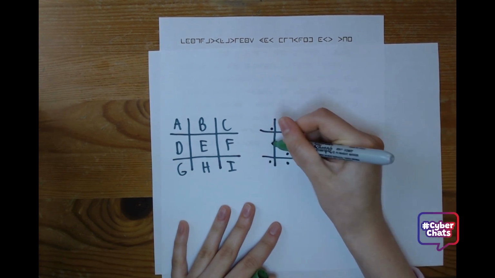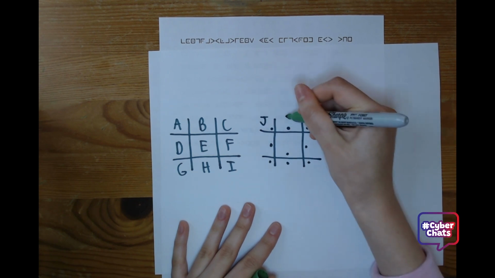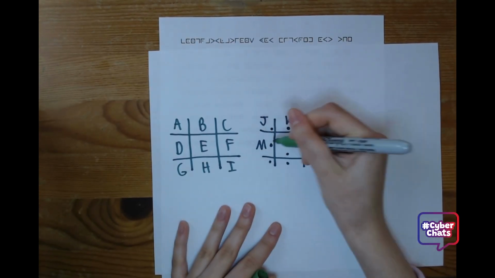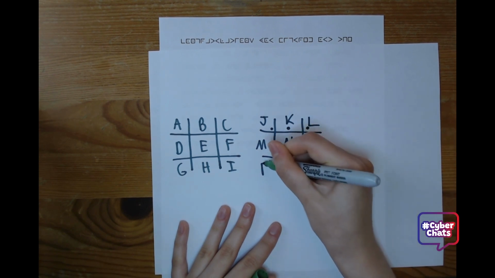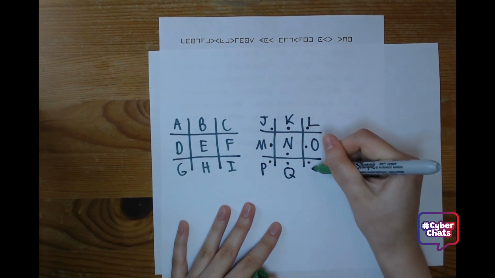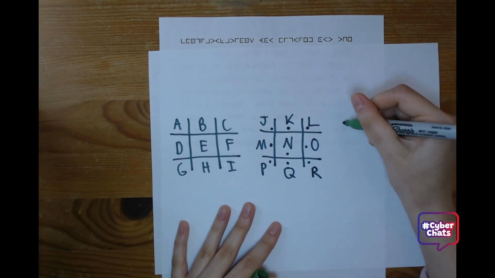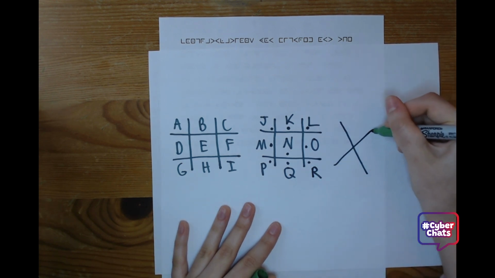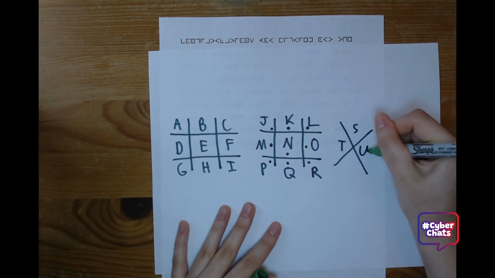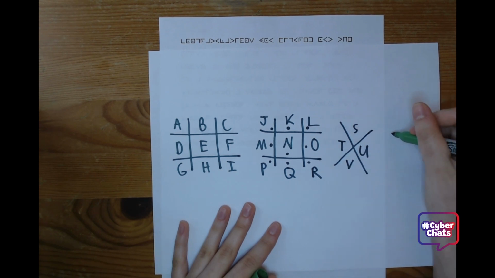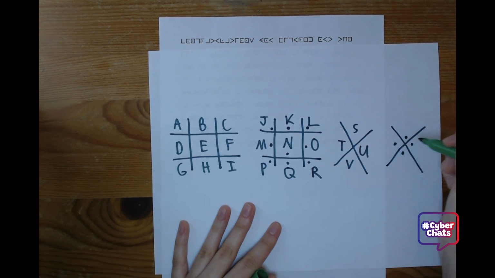As you can see, we have J, K, L, M, N, O, P, Q, R. Now for the next part, we have a little X, and we have S, T, U, V, and last but not least, another X with, you probably guessed it, dots, W, X, Y, and Z.